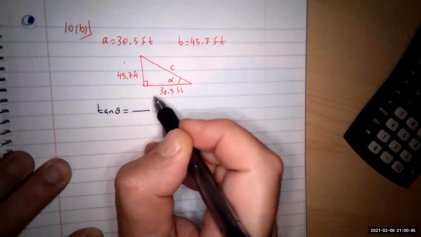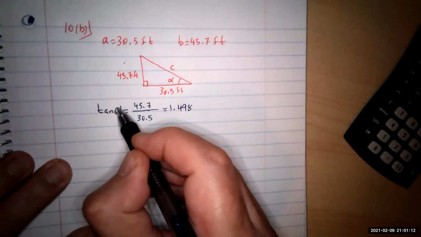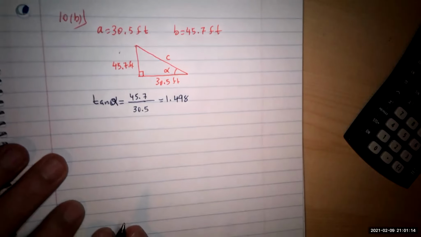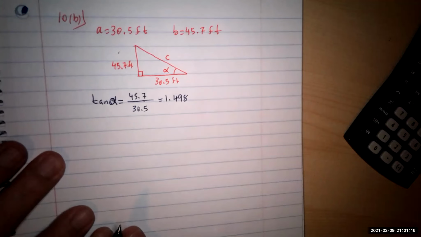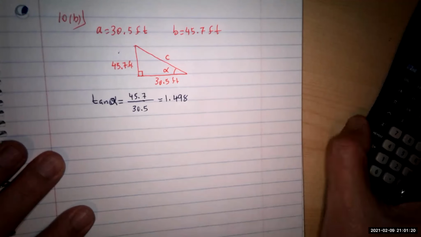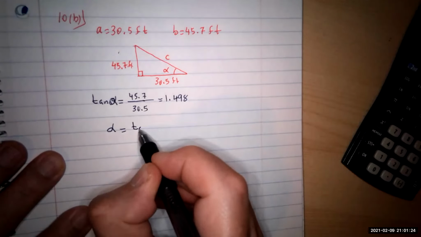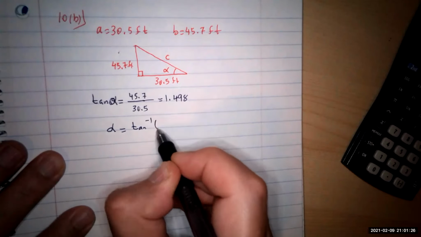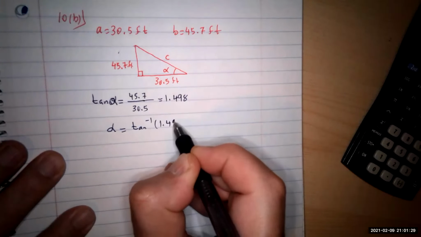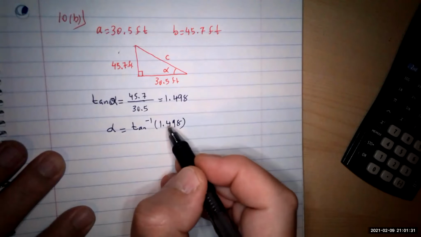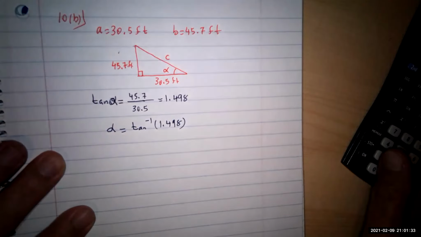And in order to get the alpha, I just wanted to show that you have to use the inverse to get this one. Remember, so the alpha, tan inverse of 1.498.